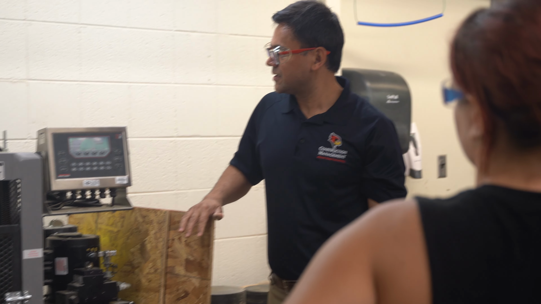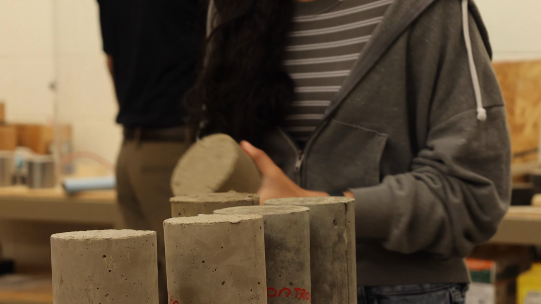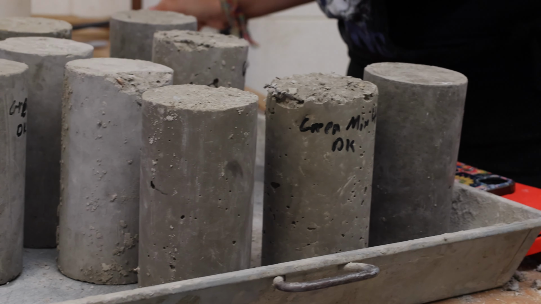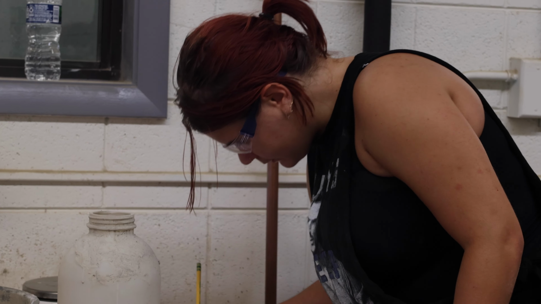But we're also looking at different aggregates, coarse aggregate and fine aggregate, so different plastics and tires, because we have a lot of rubber, looking at different additives we can use instead of just mining things up. It's a very strenuous job because it gets very stiff if it's not workable. It's just a lot of process to making sure it's actually mixed. It's a process to make sure that even though we're testing weaker materials, they're the strongest they can be.